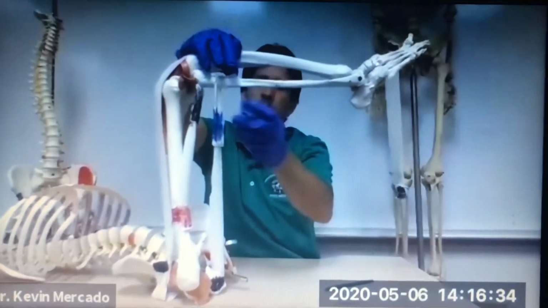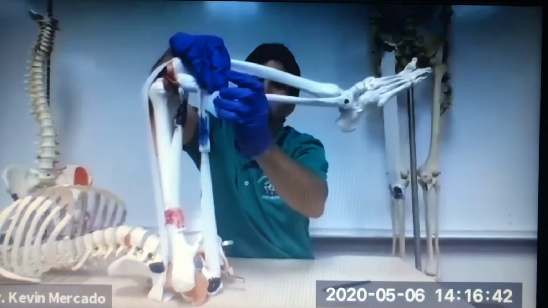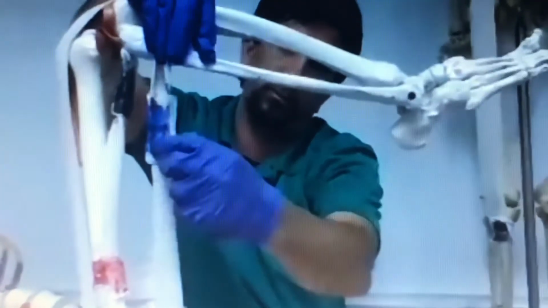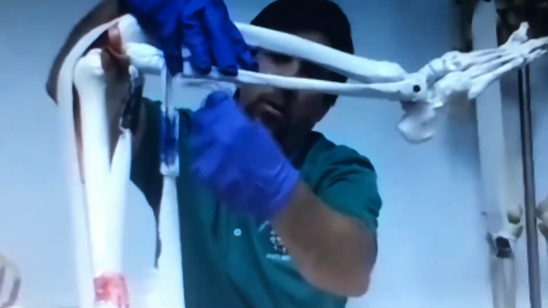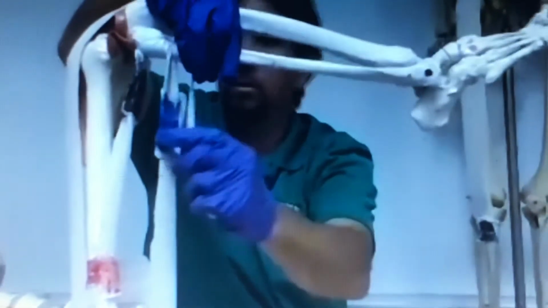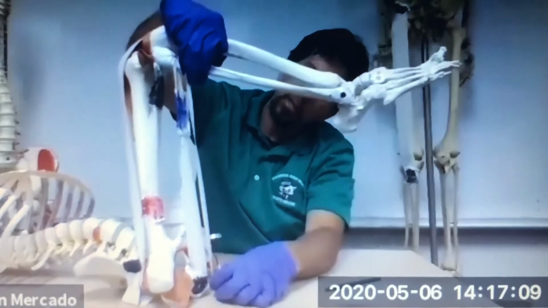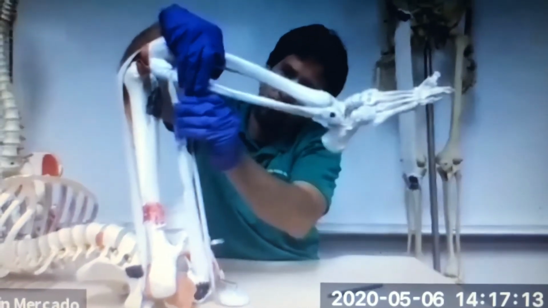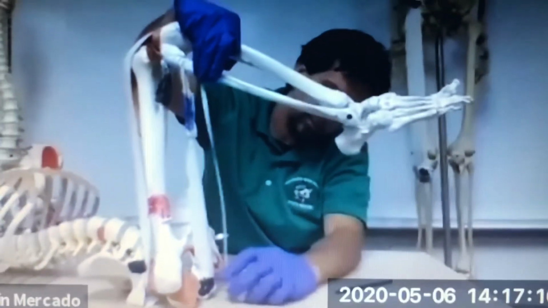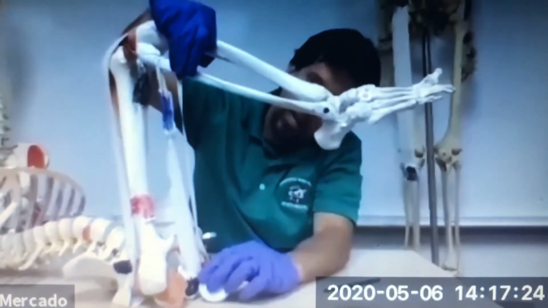So if we were to take a measurement, from the beginning of the purple colored tape to the origin, it's about 12 and a half inches.